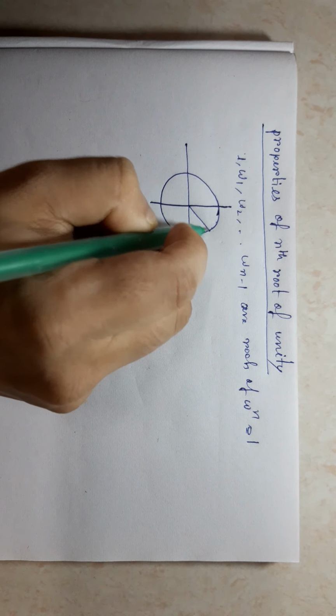Okay, and the second property is that they are in GP with common ratio r equal to e to the power i 2 pi by n, which is very clear.